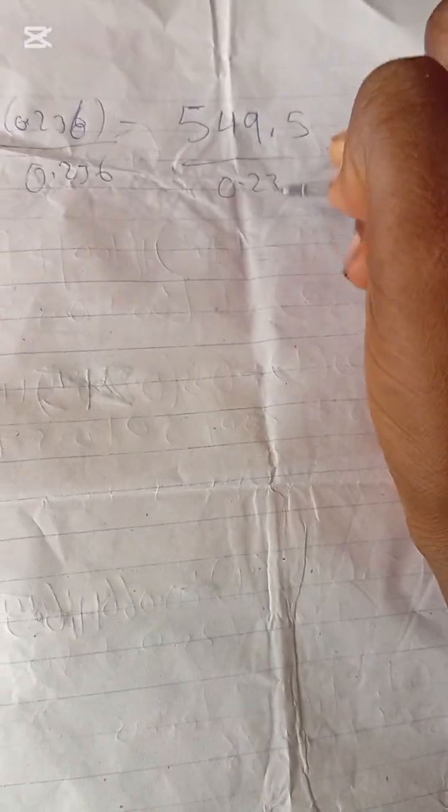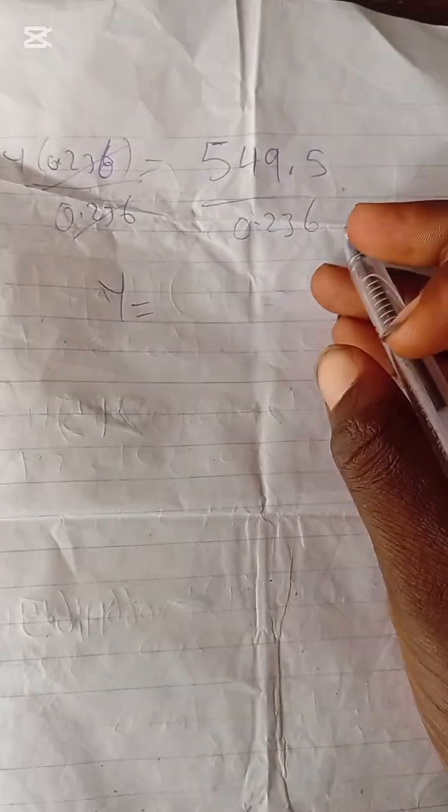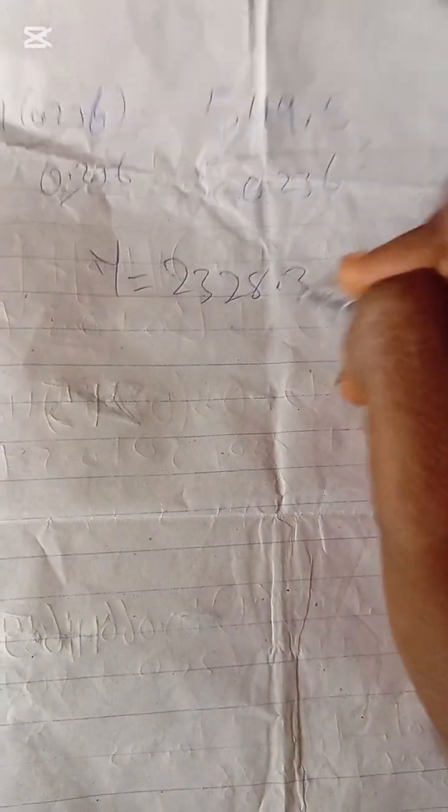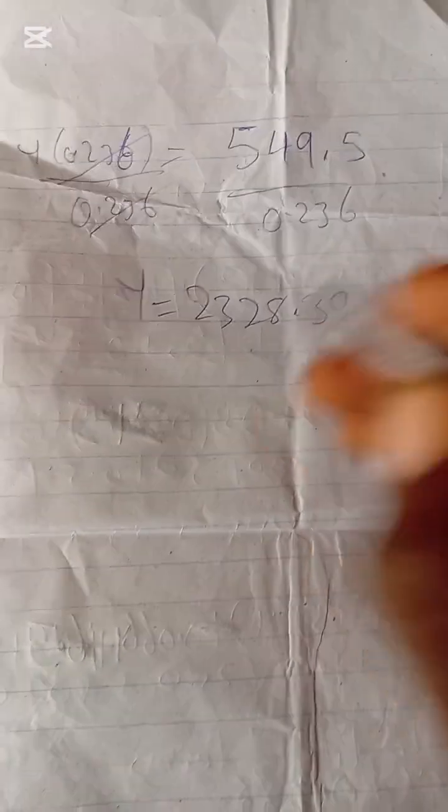So we want to get only y. What do we do? Divide both of them by 0.236. If we divide them, we would get what our y is. So y will be equal to the amount we get. In this case, y will be equal to this, the last one. When we do the division, I might be wrong because I'm rushing, but this is 2328, so we're confirming. But if you know the steps, it's the steps that are important, right? This is it. Now this is y.